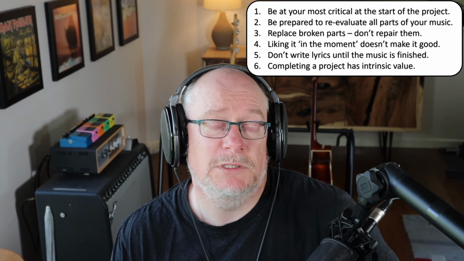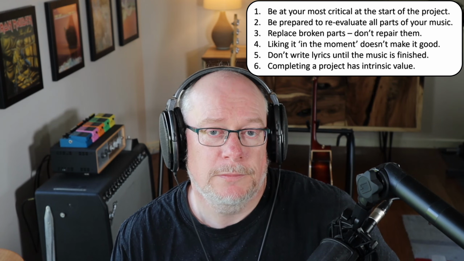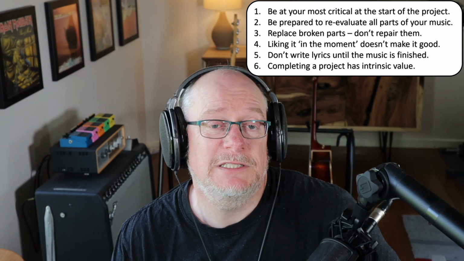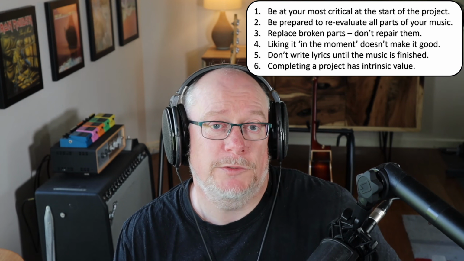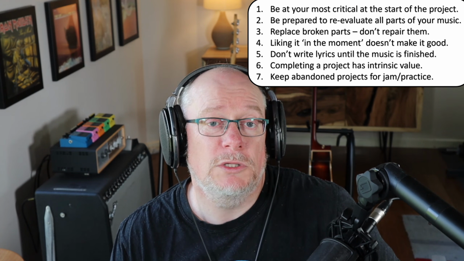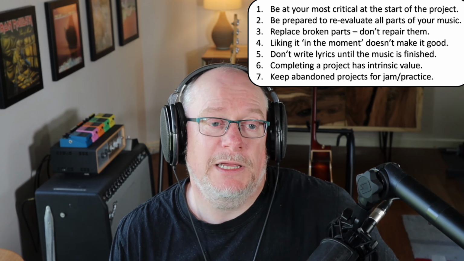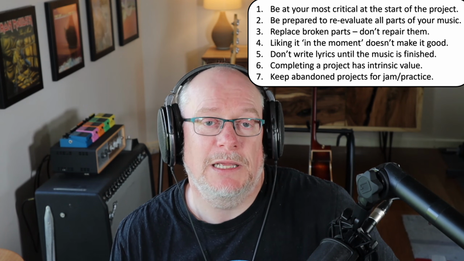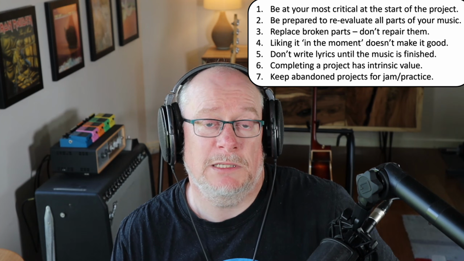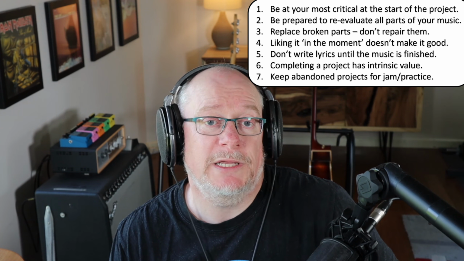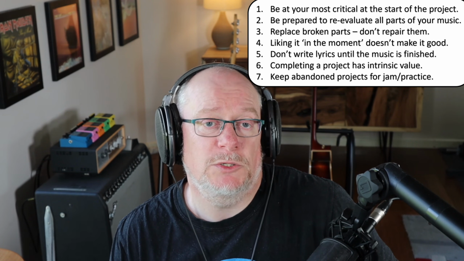Finally, point number 7 ties all the way back to point number 1. And in fact, most of the other points. If at any stage you decide to abandon the project because it's not good enough, all is not lost. You don't have to throw your entire investment away. I have an area called the sandpit. In my project folder, I have a folder called sandpit. And if a project doesn't work, that piece of music typically ends up in the sandpit.